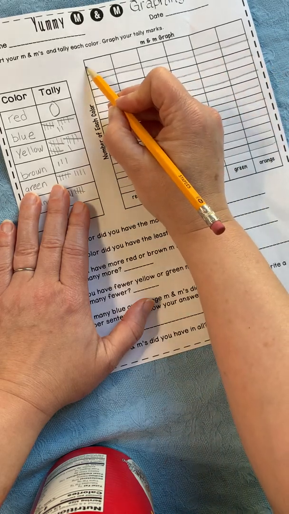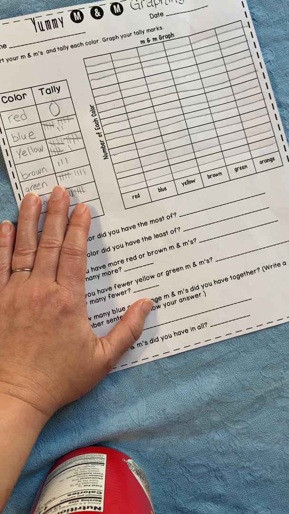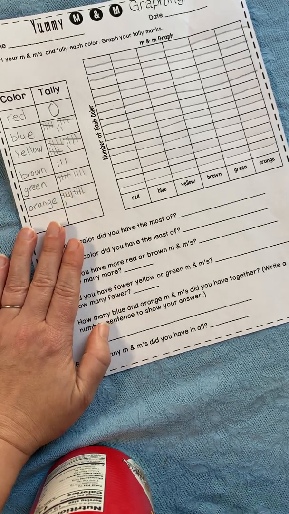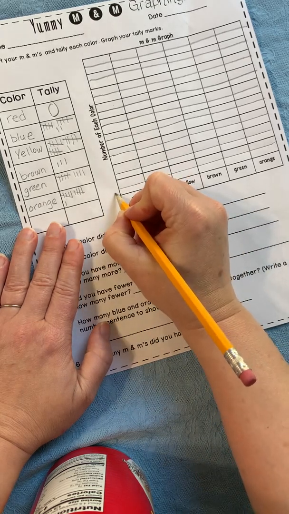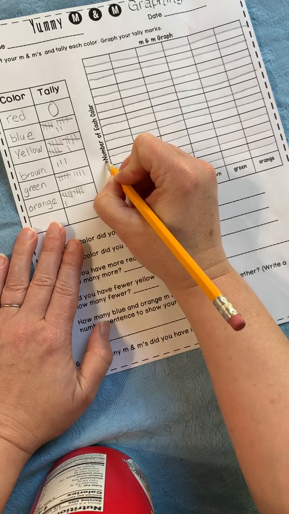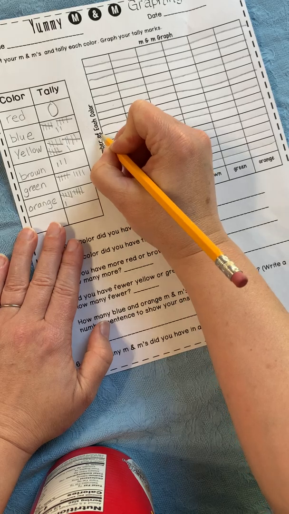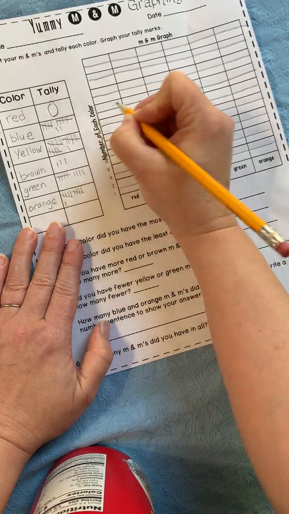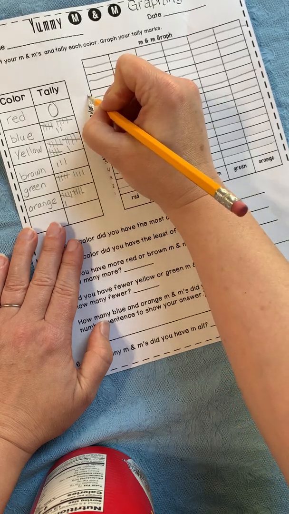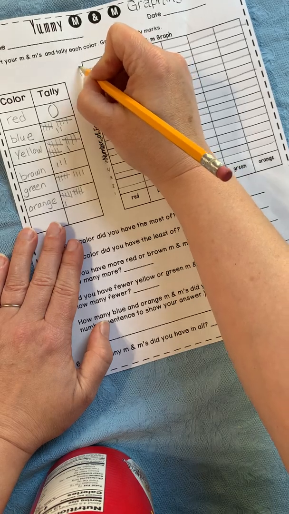Hopefully now we have enough room to grab everything. There were a lot of M&Ms in the bag. So we could even, which might be helpful, make our scale. 1, 2, 3, 4, 5, 6, 7, 8, 9, 10, 11, 12, 13, 14, 15, 16, 17, 18.